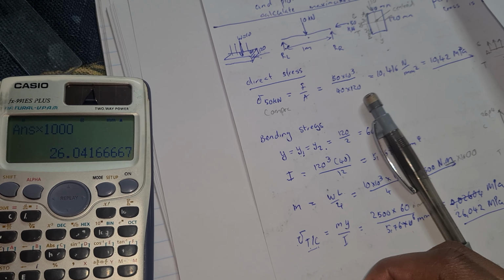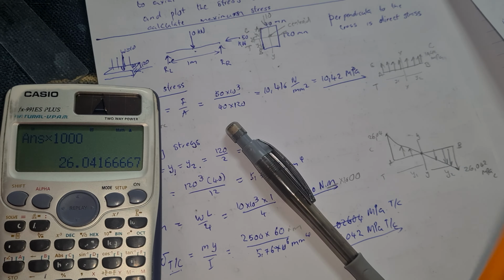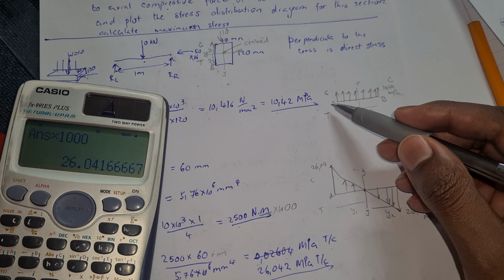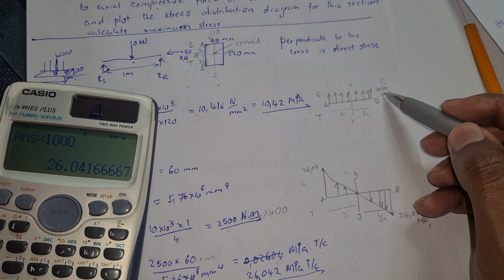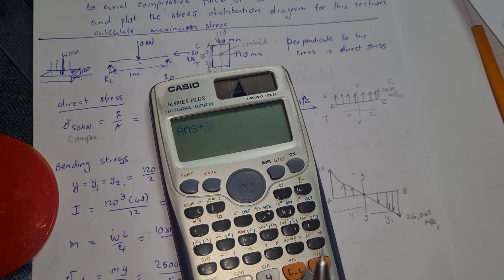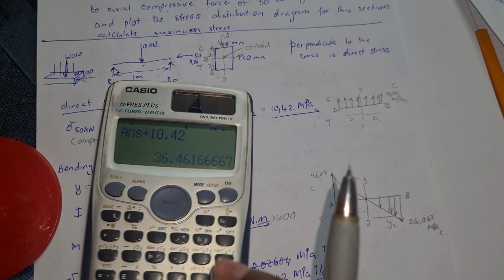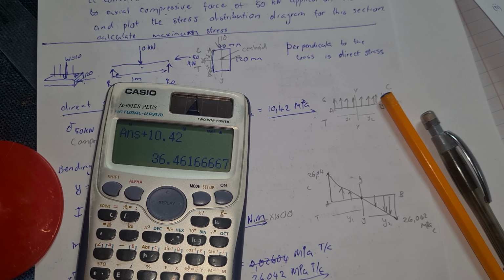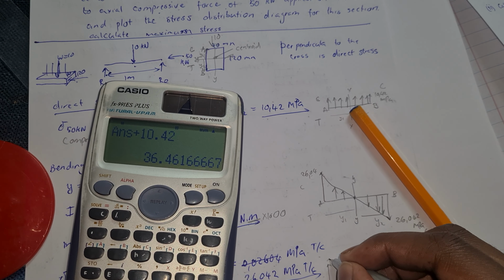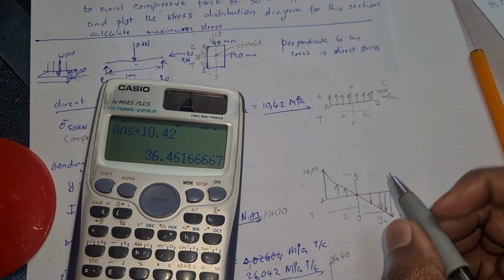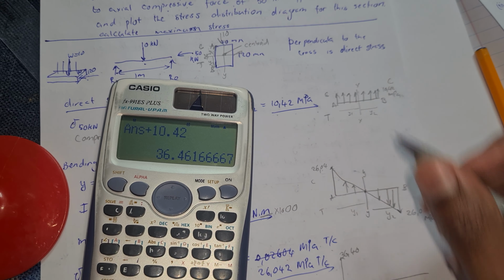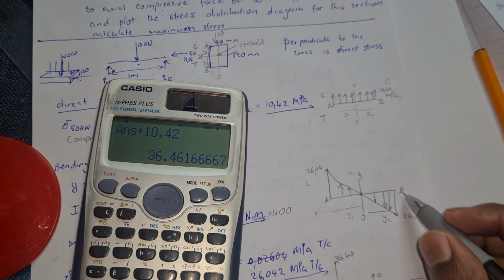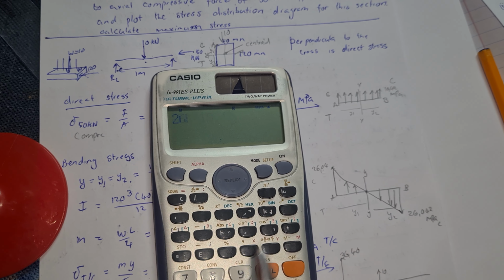Then for the result, we just add the corresponding values. So for A, we have 26 compression, and then you have 10. So 26 plus 10, what is that? So we have 36. This is the resultant, slightly bigger, 36.46. And then from here, at the center, we have 0 plus 10.46. This one is going in the opposite direction though, so it's minus.